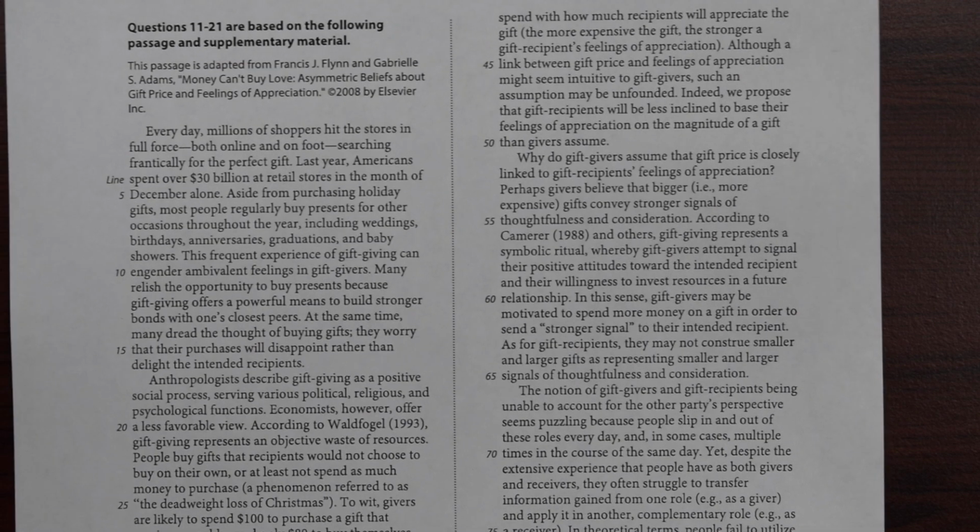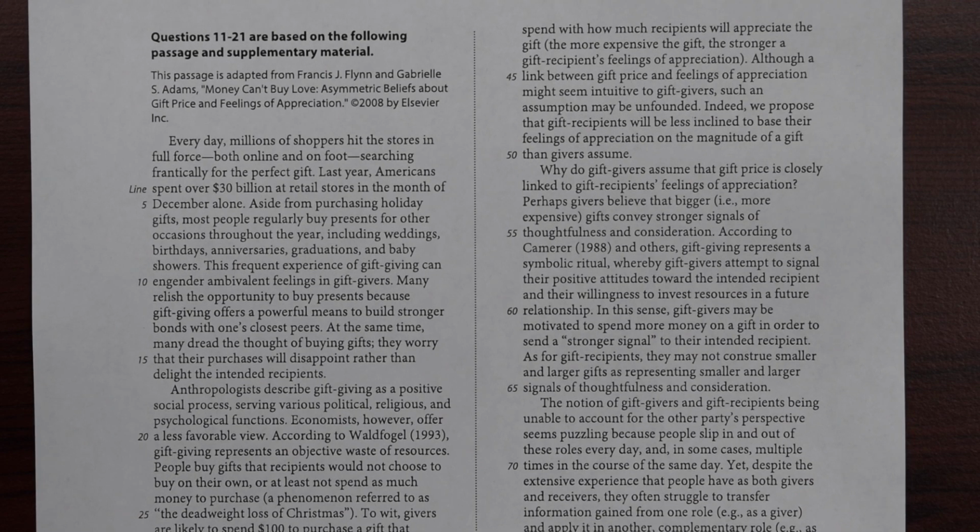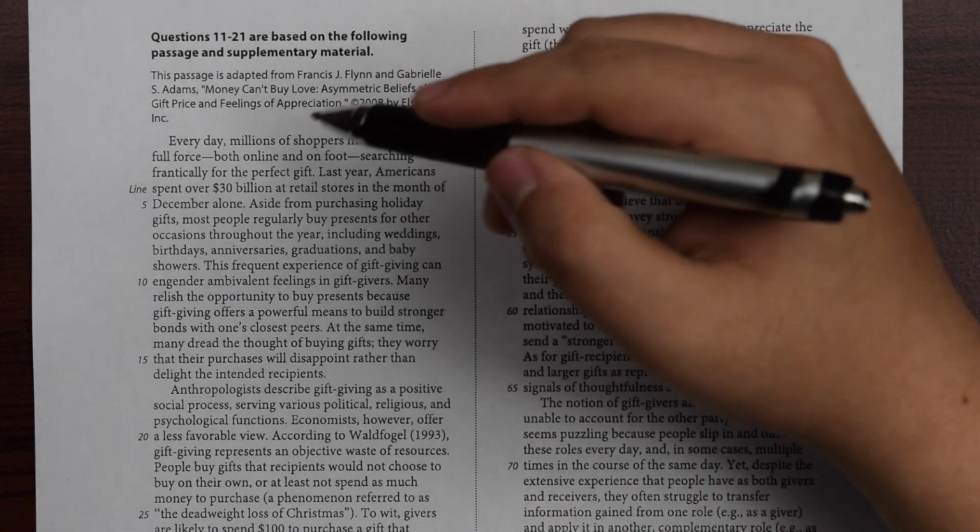And so I'm going to get started on this passage, and then I'll talk to you step by step through the process of this specific critical reading passage, which is the number 11 through 21 portion on practice test 1, section 1. So I'm going to go ahead and get started.